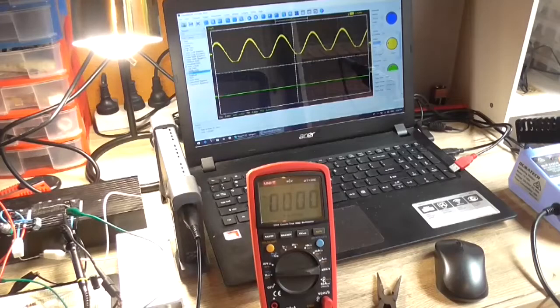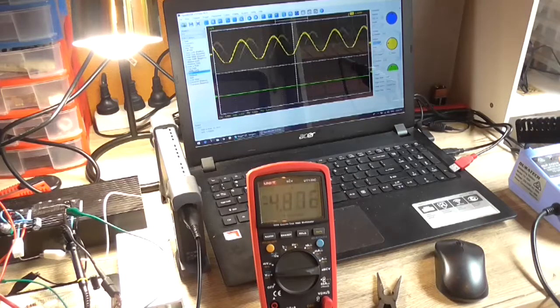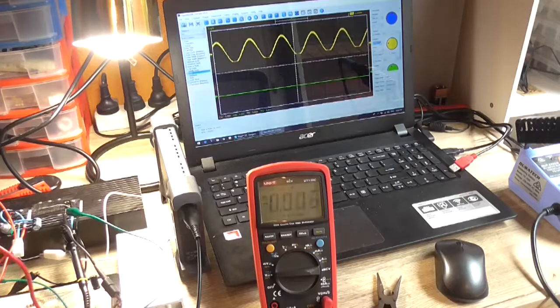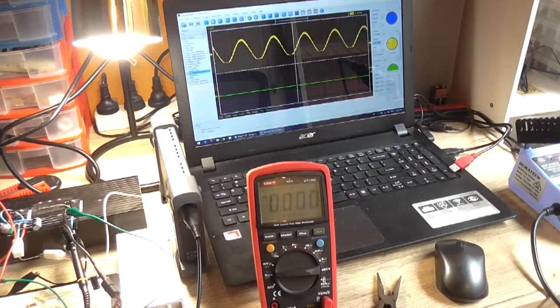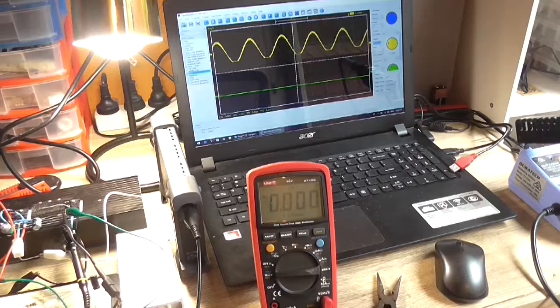So something's not right here, because our negative voltage is now dropped to -4. In fact, it's actually dropping significantly. And our positive voltage is 8. So I do not know what is going on.